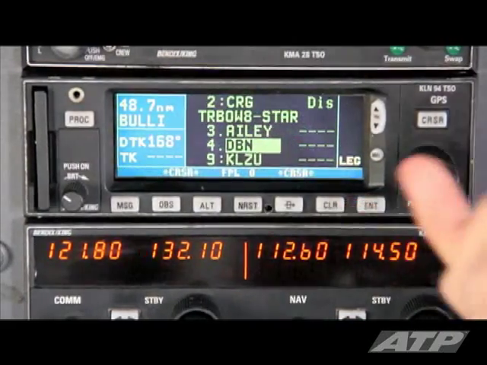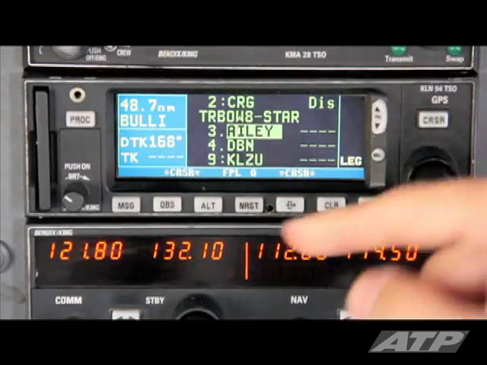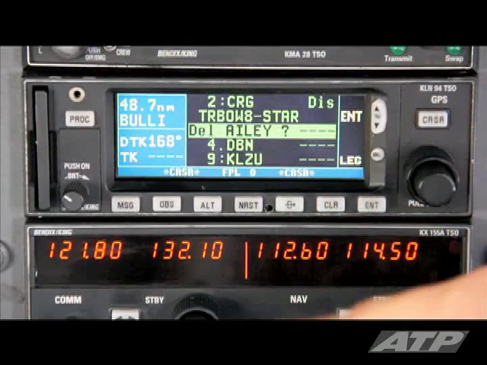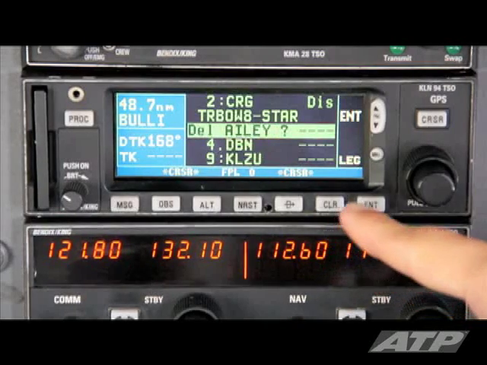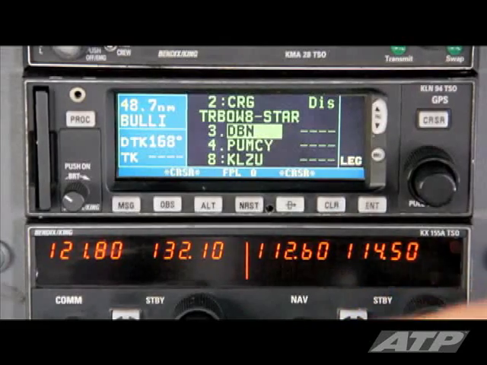To delete a waypoint, select Cursor and highlight with the outer knob. Press the Clear button. The GPS asks if you wish to delete the waypoint. Press Enter to delete. Press Cursor to cancel.